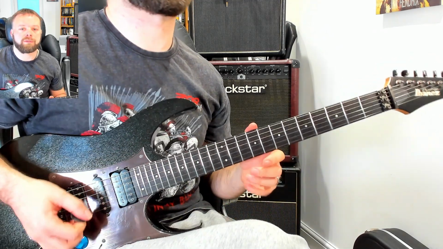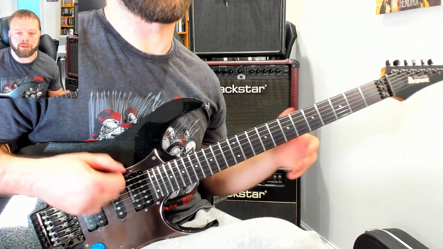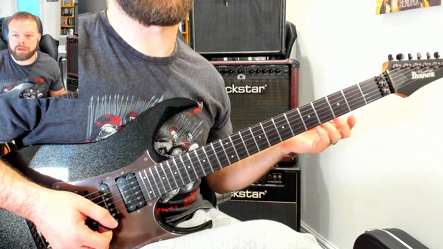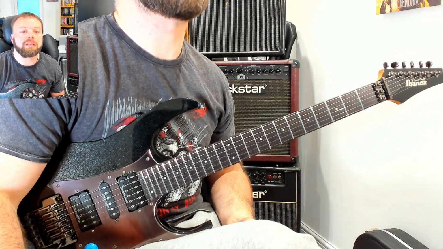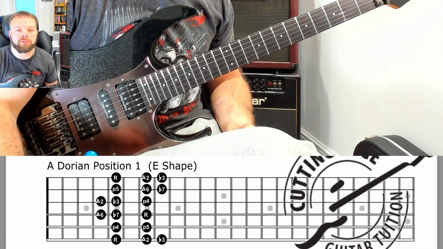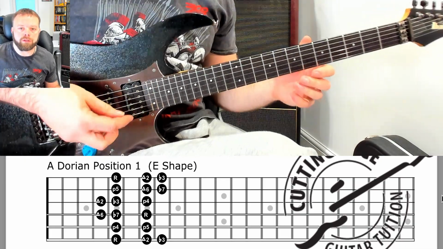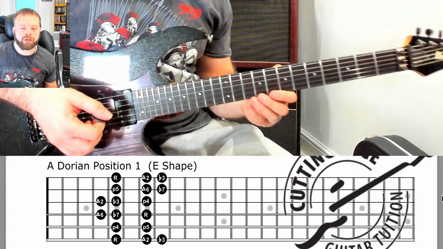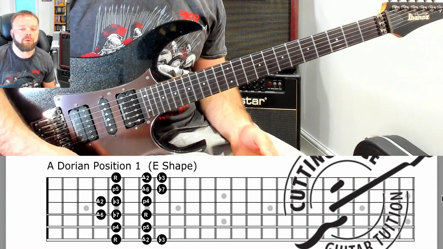So first things first, I don't know what the appropriate scale is to fit the chord that they're playing over or the backing that they're playing over. If we know that we're going to be playing over an A minor 7 backing, you might say that Dorian is the appropriate scale for you to be using. And here is one way that you can look at playing the Dorian mode. So this is what we call a CAGED shape, hence I've labelled it up as A Dorian position 1 E shape.